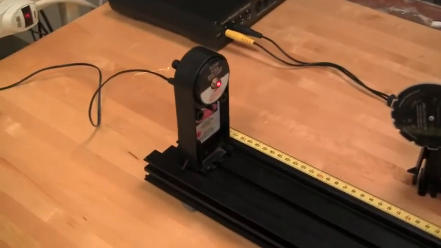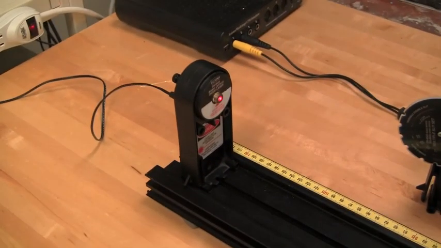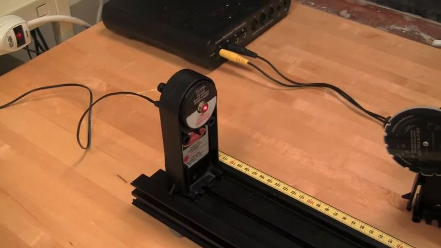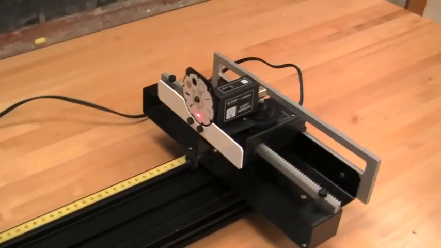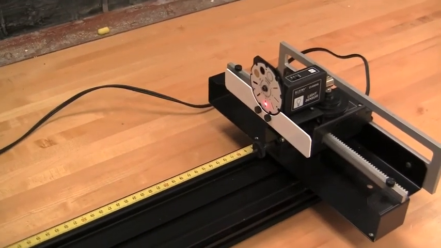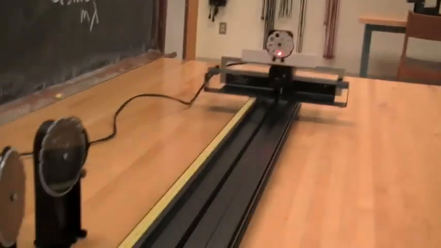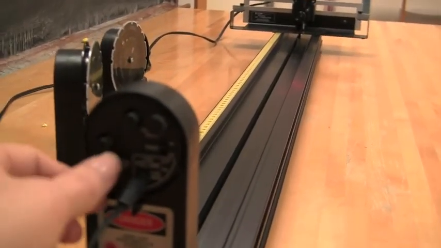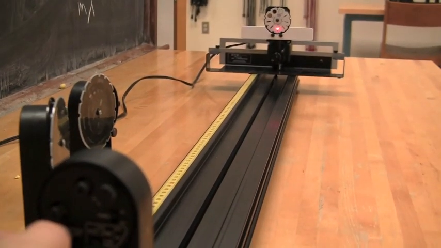Our equipment this week consists of a laser on one end of a track with distance markings. At the other end is a light detector that can move back and forth perpendicular to the track. Before you make any measurements, you'll line the laser light up so that the laser beam is at the same height as the openings in the detector. You'll do this by turning the alignment screws on the back of the laser.